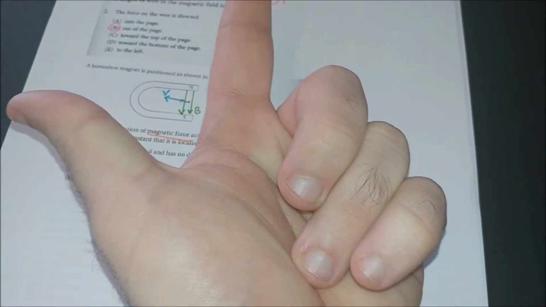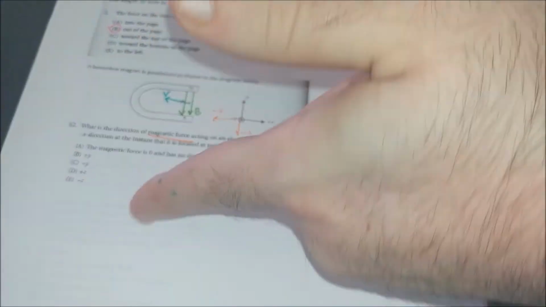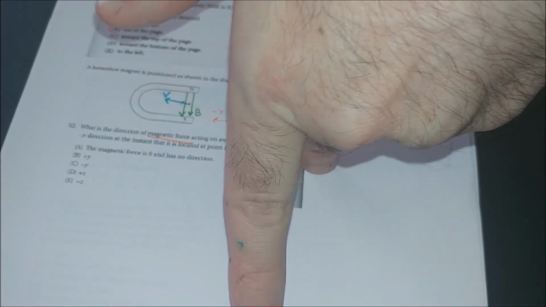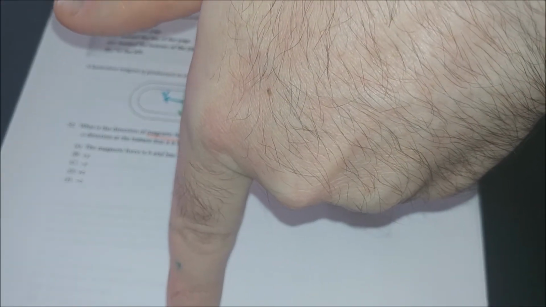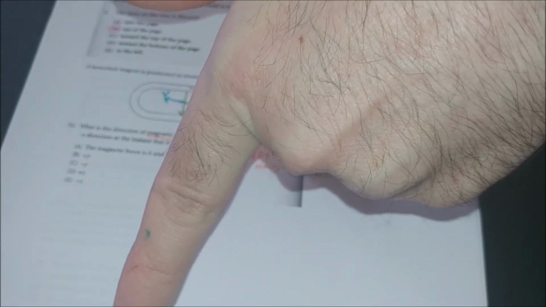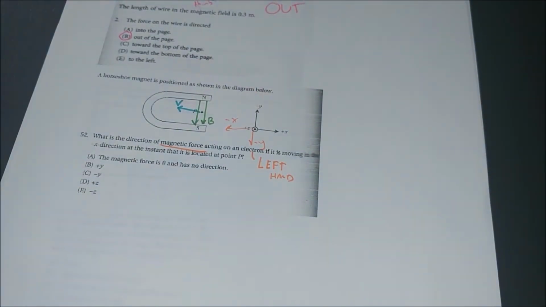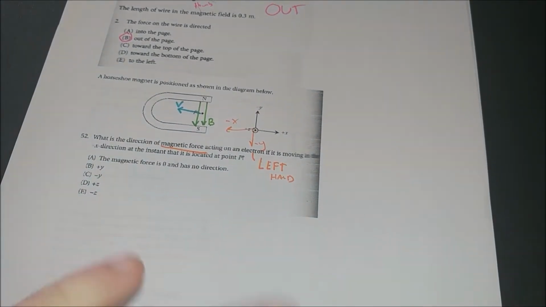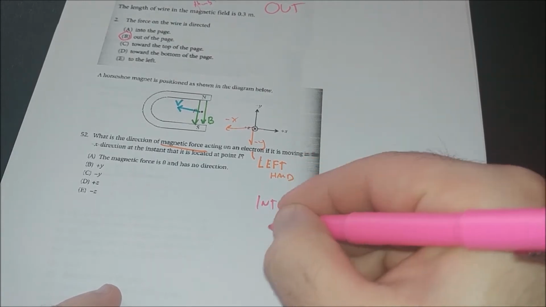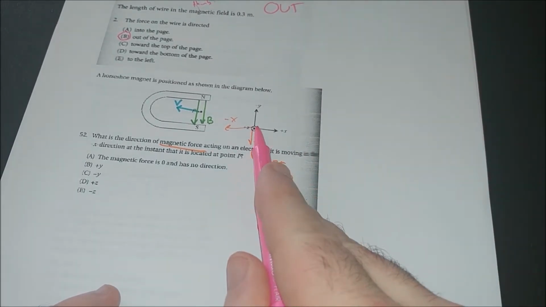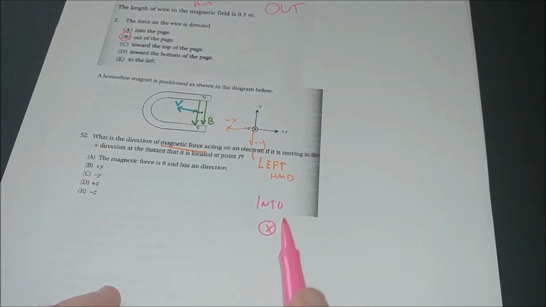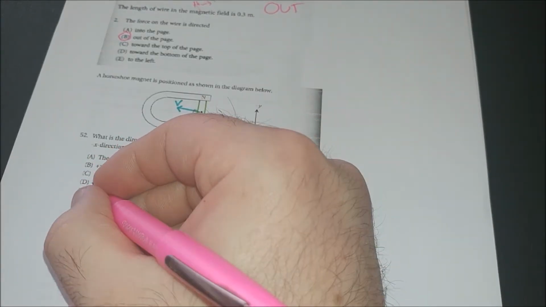So what I'm going to do is I'm simply just going to move my hand around. My thumb is pointed to the west, which is what I want. My index finger is pointed south, and my middle finger is pointed into the page. So I know my answer has got to be into. But I don't see that here. But I know that dot is out, and that's positive z, so into has got to be negative z.